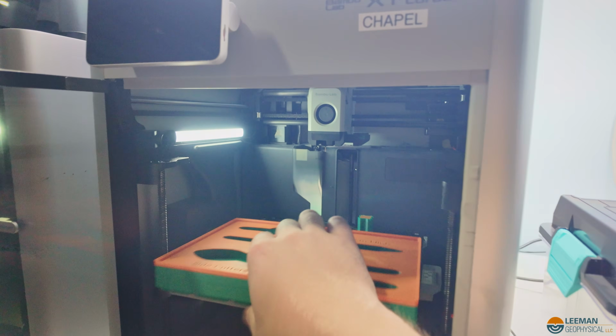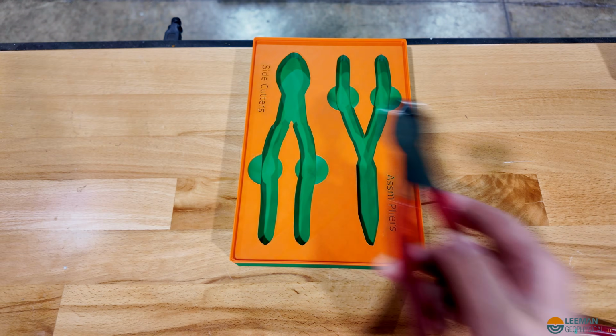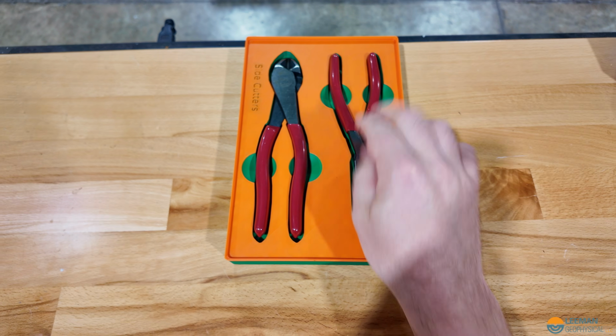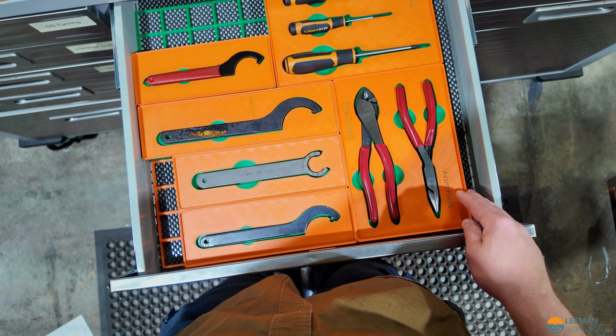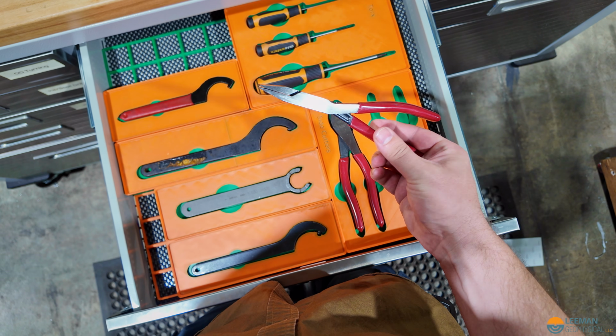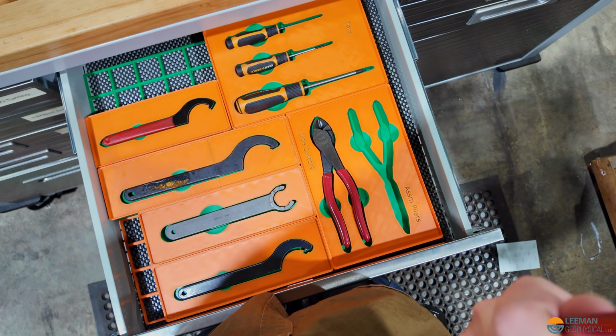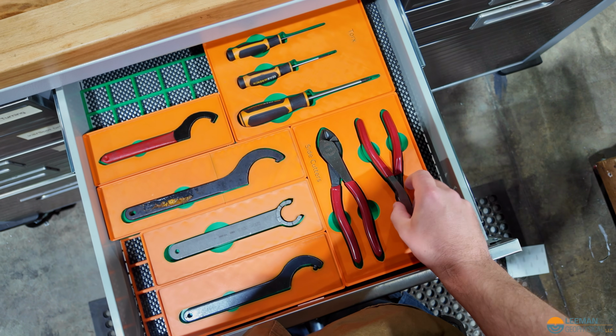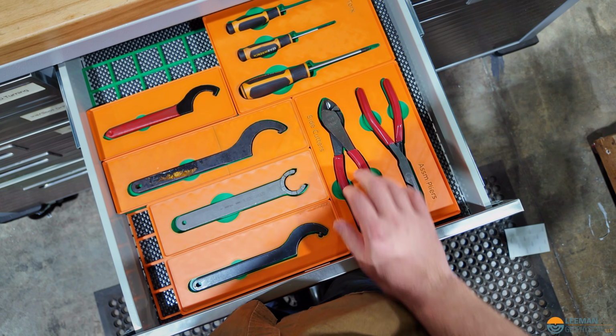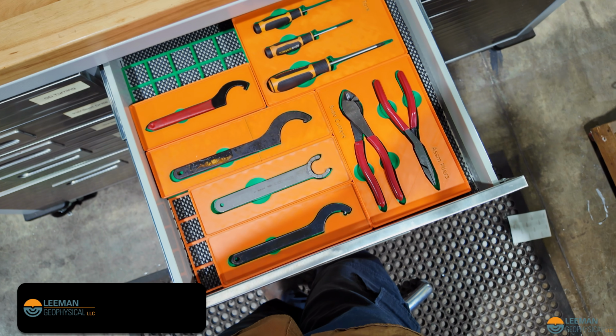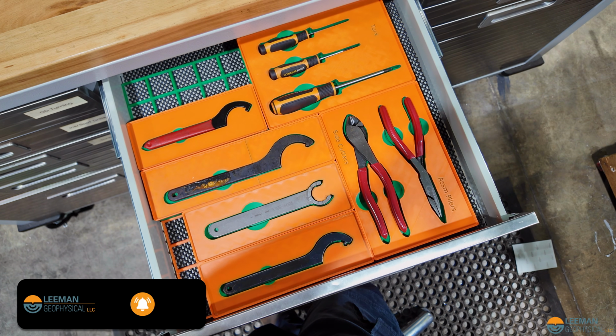Okay, the print is done, so let's go see if the tools are going to fit. All right, looks pretty good. Yeah, so I'm pretty happy with the way these turned out. They could have been maybe a little bit deeper, but I actually think I like that they're not, because it makes it easier to grab and get them out. And it's a good addition to my lathe tool drawer here. So I think this was a success.